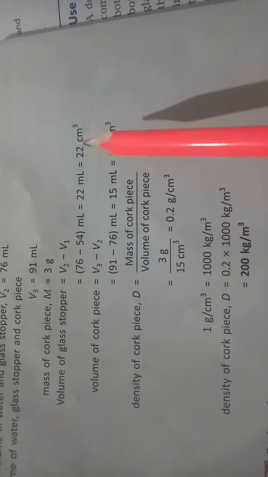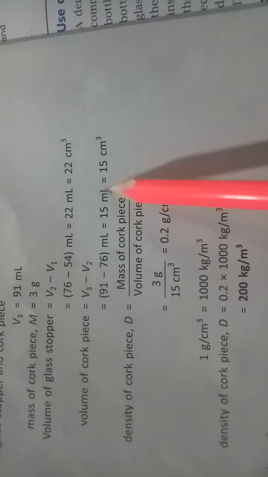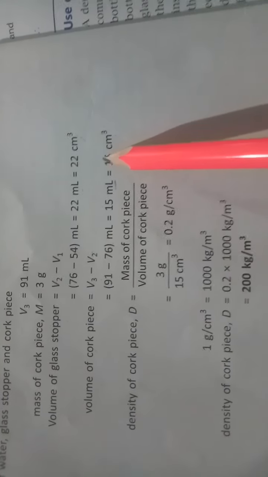So what is the volume of the cork piece? V3 minus V2. Look at that. What is the 91 milliliter? This is the volume of water, glass stopper and cork piece. And now we know that what is the volume of the glass stopper. So 91 minus 76 milliliter, that will be equal to 15 milliliter. Again 15 centimeter cube. So this is the volume of the glass stopper, and this is the volume of the cork piece.